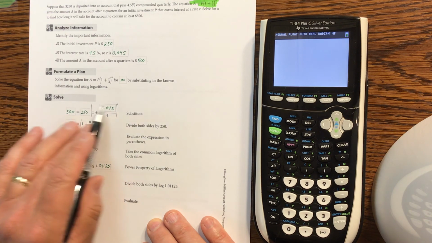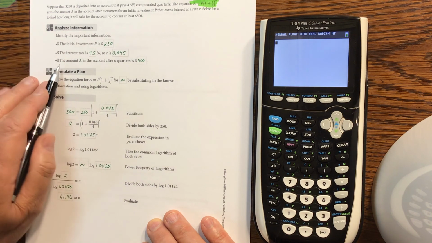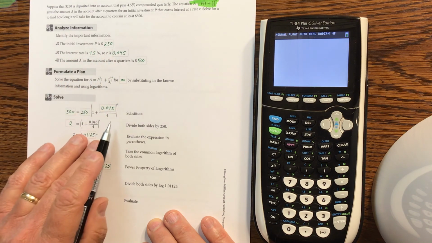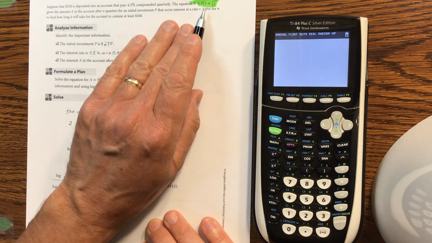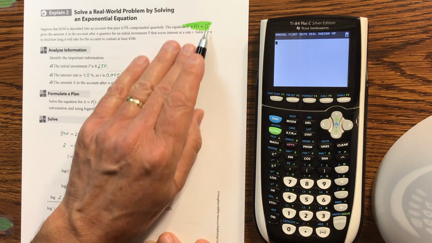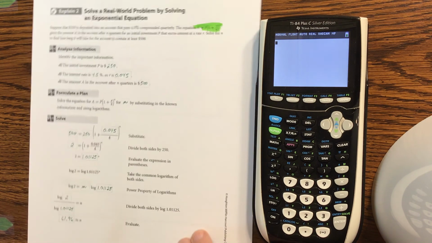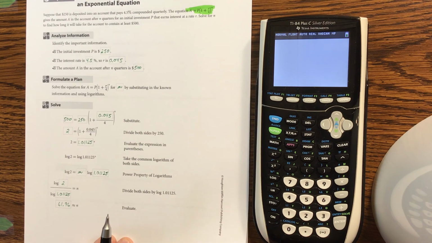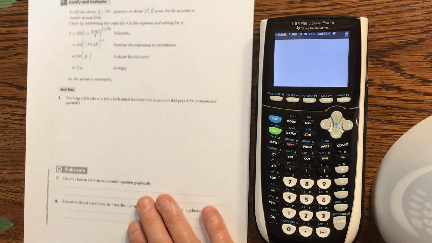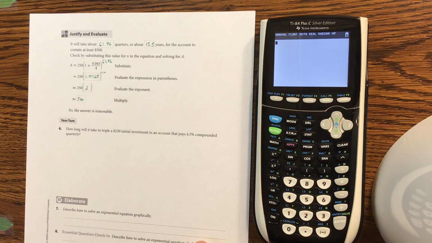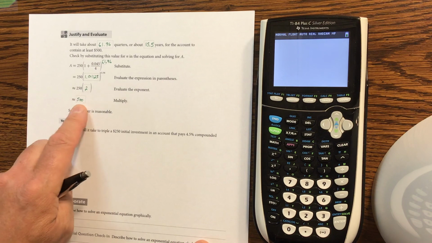Once you get it set up, taking your information, write down all your givens, plug this into this particular equation, and all you have to do in this case is solve for n. So I'm going to let you pause your video, copy that, and then at the top of the page of 803 is the justification or evaluate. In other words, we already know our answer is 61.96. All they're doing right now is going back and seeing if it is reasonably close to $500.